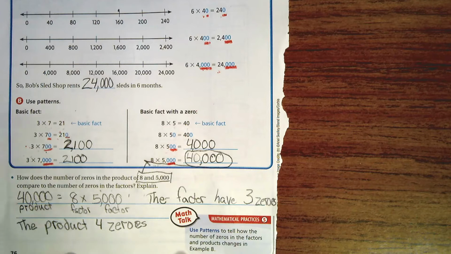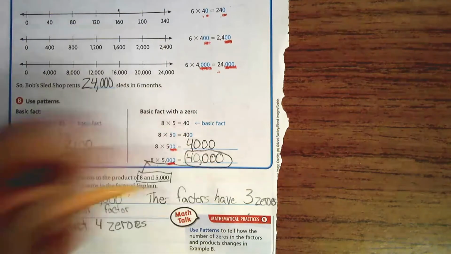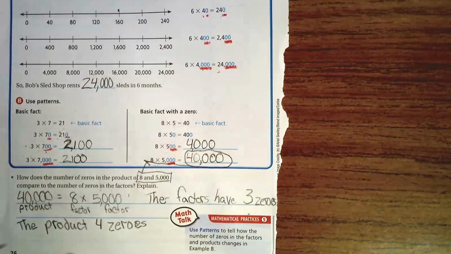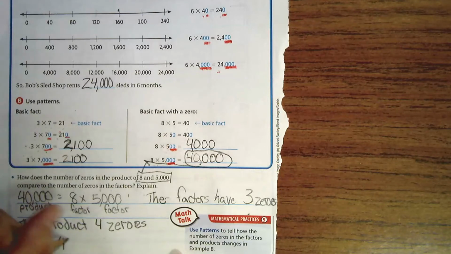All right, here we go. The reason there are 4 zeros in the product and 3 zeros in the factors is because 8 times 5 equals 40.